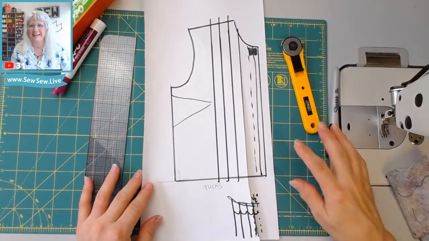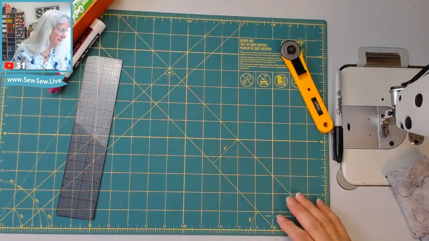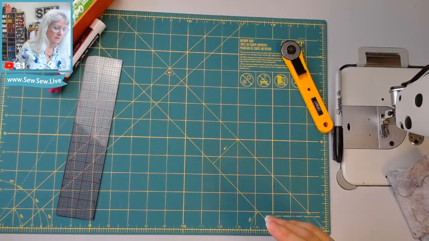Maboba? How's it going? All right, so that's how you're going to add tucks. I'm doing a little quick and dirty things here. All right, what's our next one?